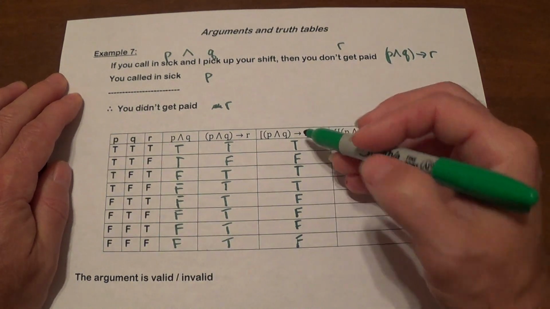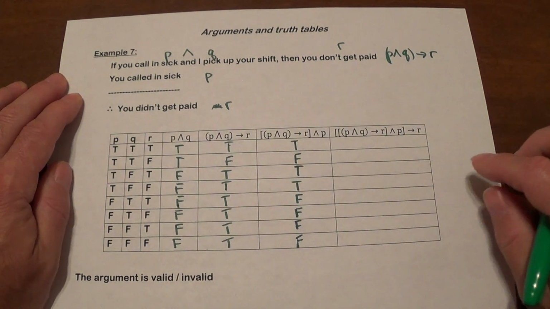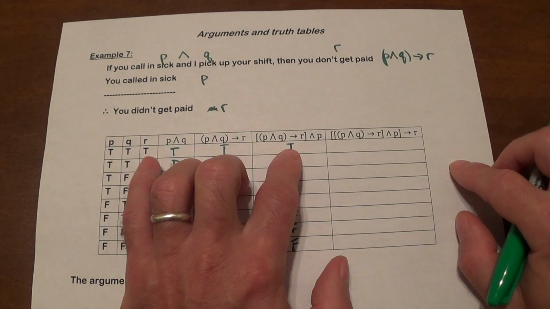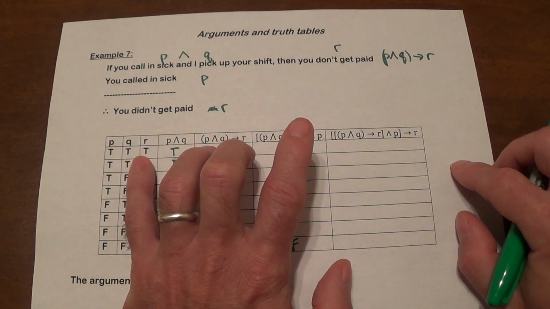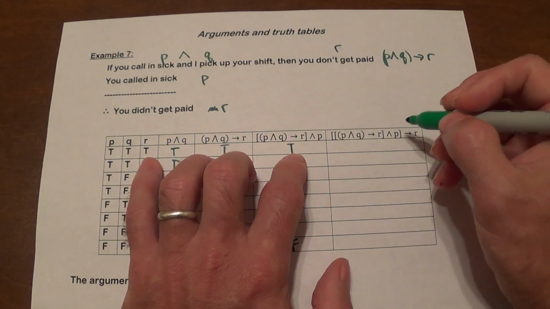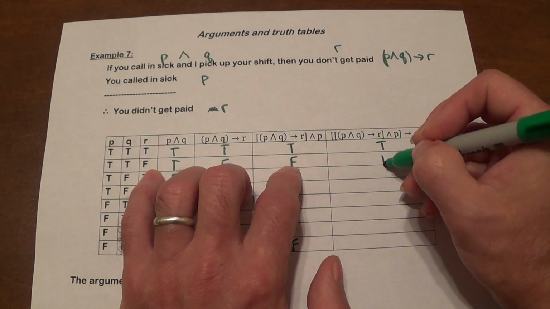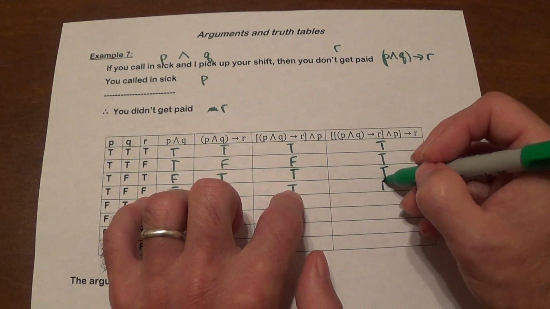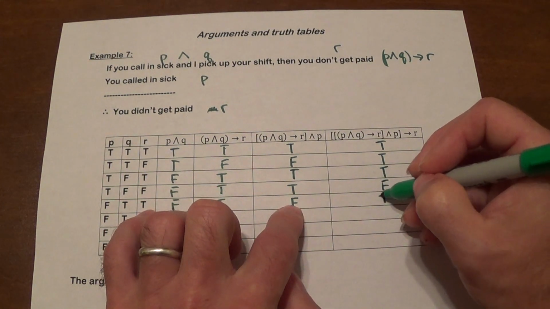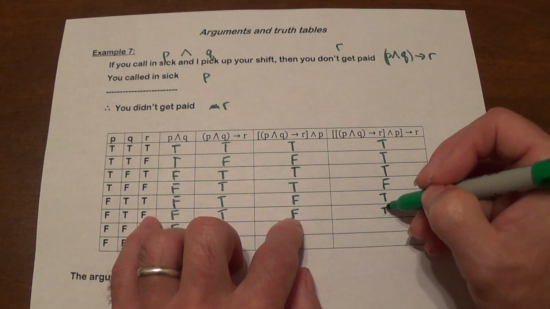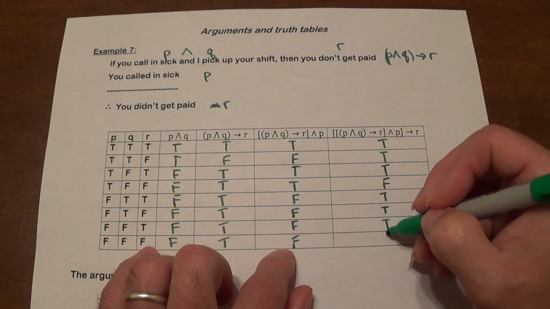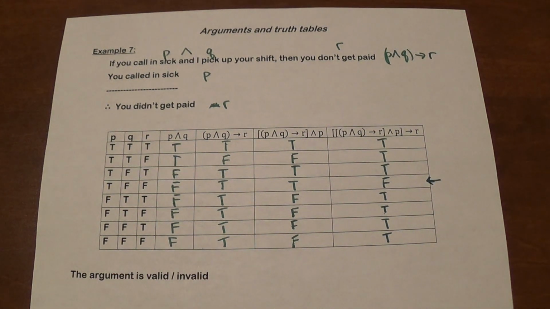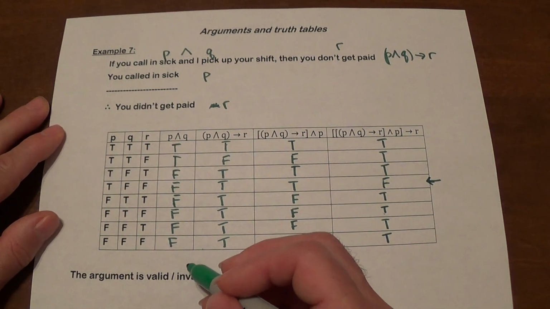So now this implying R. Again, be careful with the direction. This here implying this here. That's true, that's true, that's true. That's TF, that's false. That's true, that's true, that's true, and that's true. Again, we have at least one F in here. That means this argument is invalid.